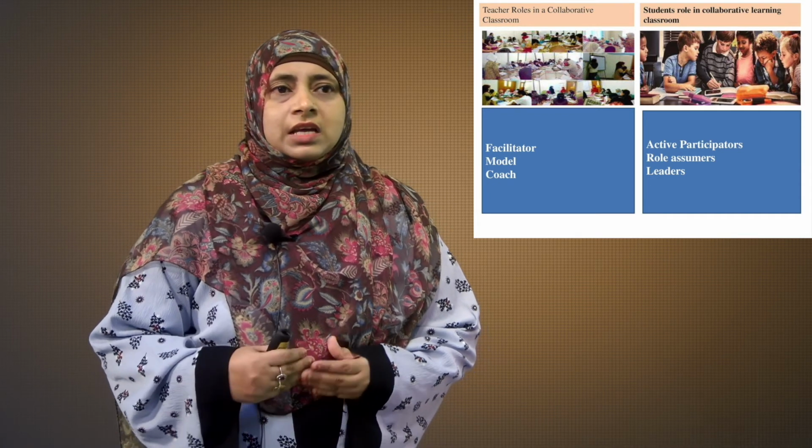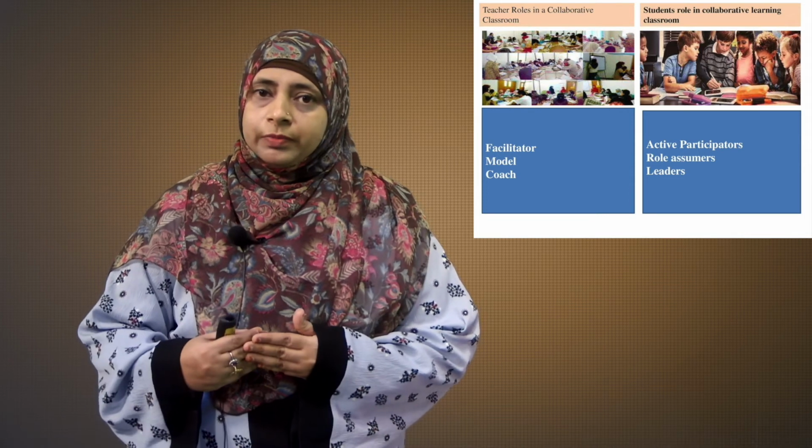What is the role of the teacher here? The teacher will act as a facilitator. The teacher will provide opportunities to the students. Then the teacher will act as a model, showing how to carry on with the task. The role model will demonstrate and show it so that the students get acquainted with it. The teacher is a best coach also. If there is a problem, the teacher will help the students by training them how to solve those problems. So the teacher acts as a facilitator, as a model and as a coach.